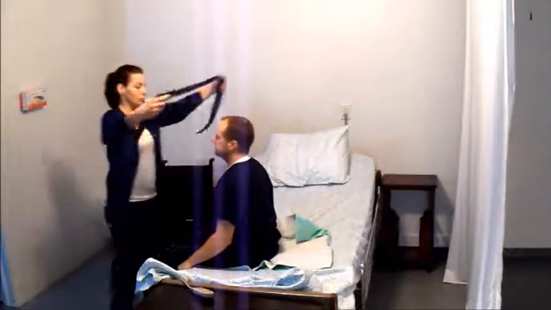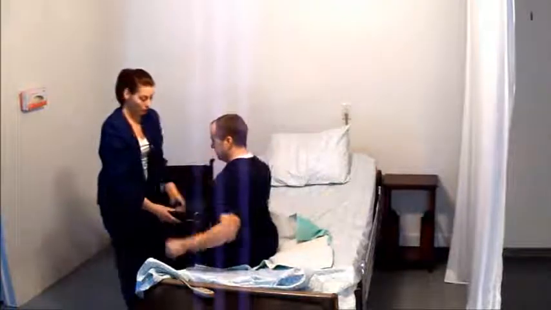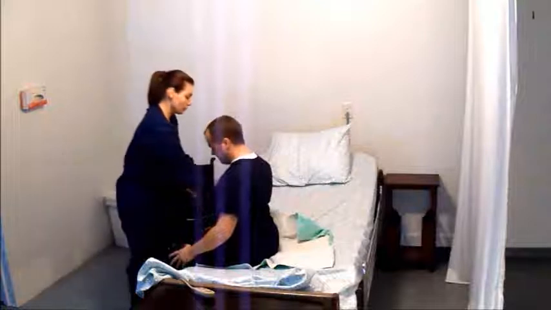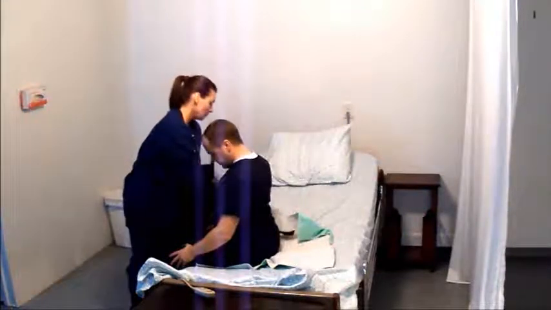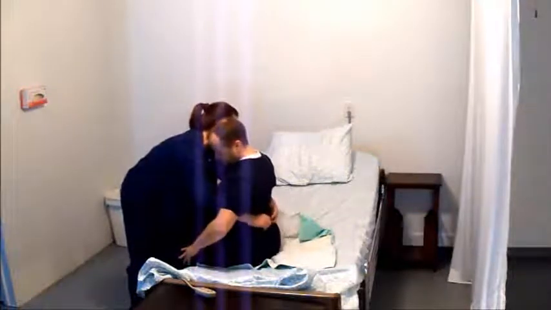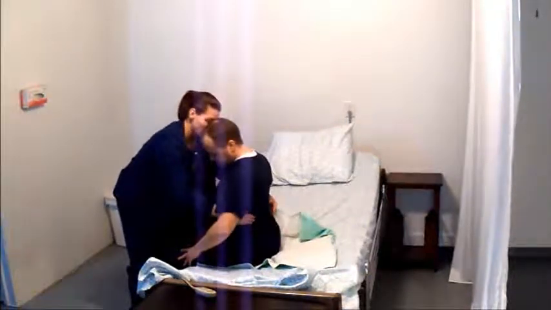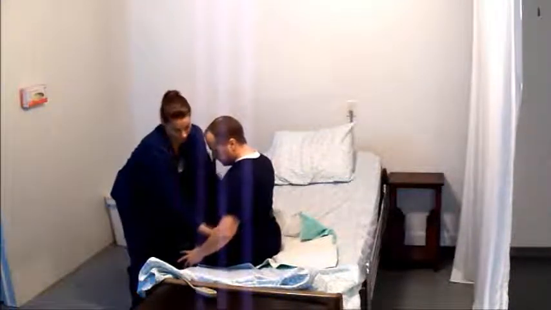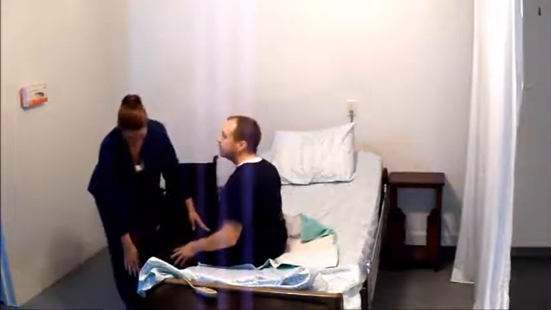Maintain proper body mechanics when assisting the resident to stand, turn, and sit. Transfer the resident as a pivot completed without having the resident take steps to reach the wheelchair, and before assisting the resident to sit in the wheelchair, position with the back of the resident's legs against the seat of the wheelchair.